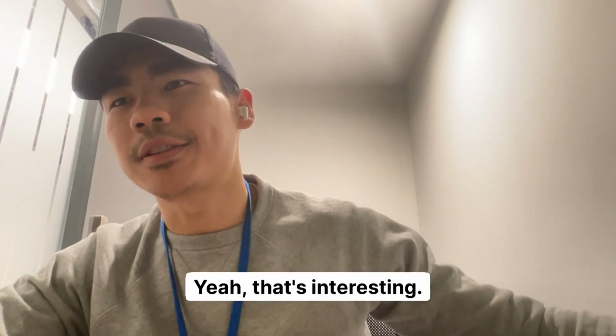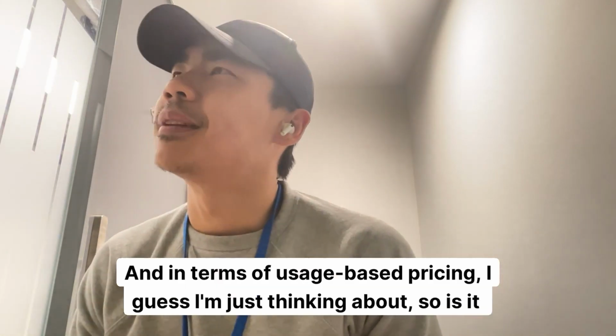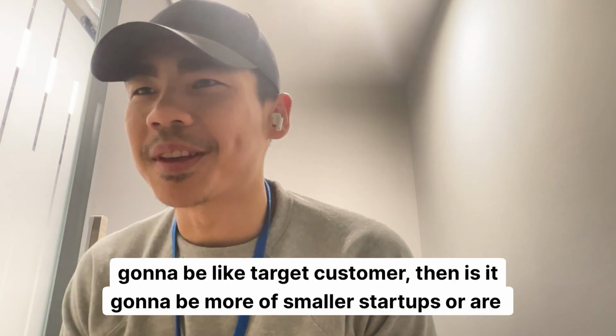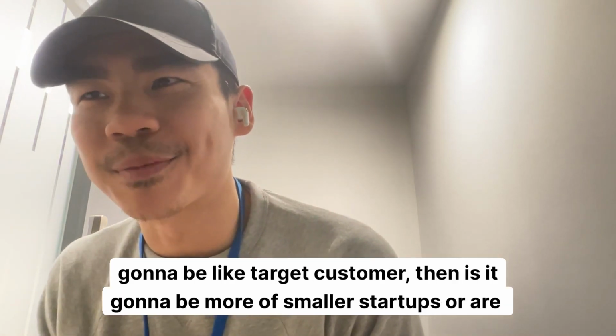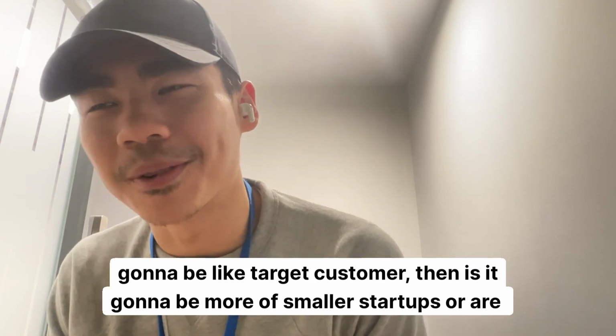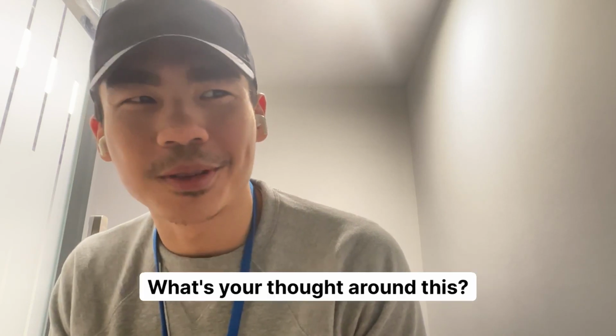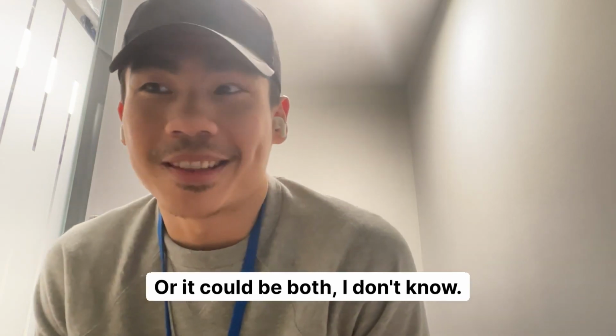Yeah, that's interesting. And in terms of usage-based pricing, I'm just thinking about the target customer then. Is it going to be more smaller startups, or are they going to aim at larger corporates as well? What's your thought around this? Or it could be both. I don't know.